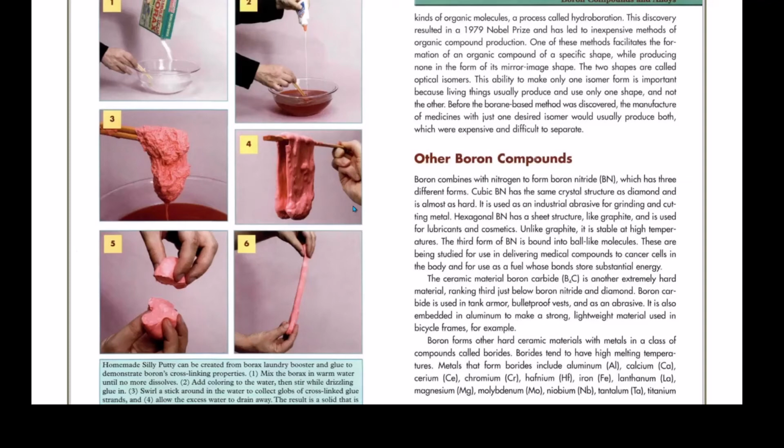One of these methods facilitates the formation of an organic compound of a specific shape while producing none in the form of its mirror image shape. The two shapes are called optical isomers. This ability to make only one form is important because living things usually produce and use only one shape and not the other.